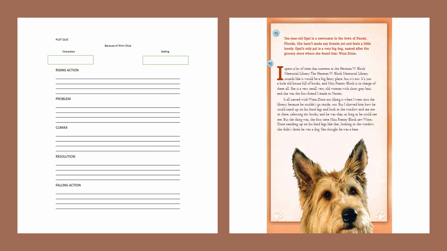So if we look right here, we have the characters and the setting. Two of the characters you're going to find on this page. The third character you're going to find on the next page. The setting is right here, boys and girls.